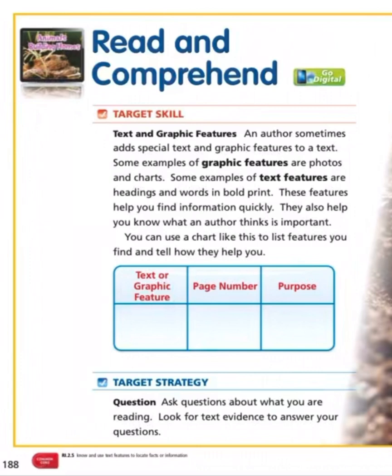You can use a chart like this to list features you find and tell how they help you. Text or graphic feature. Page number. Purpose. Target strategy. Question. Ask questions about what you are reading. Look for text evidence to answer your questions.